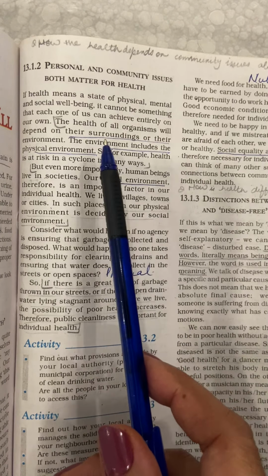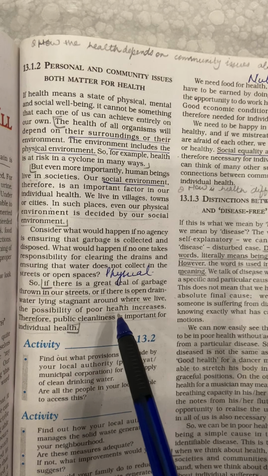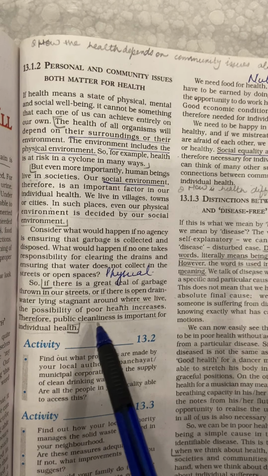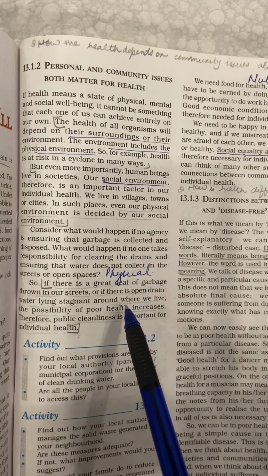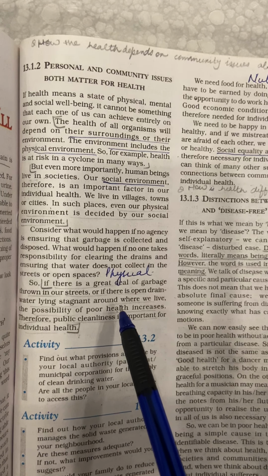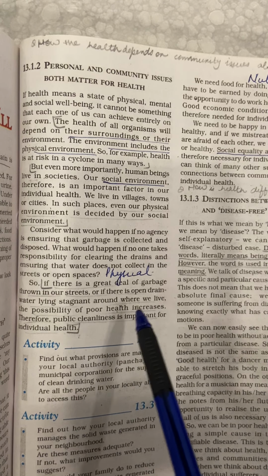That means there should be no garbage, the streets should be clean, and there should be no open drainage or stagnant water lying where we live, because there is a possibility of poor health there, as public cleanliness is very important. If all these things are in your surroundings, definitely the people around will be affected, because there will be a lot of germs.